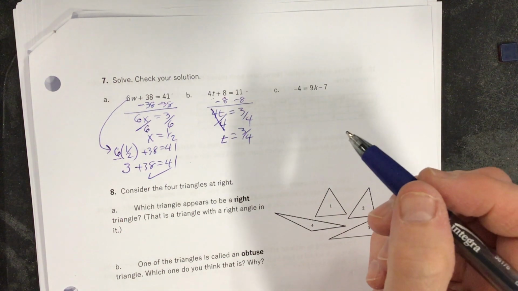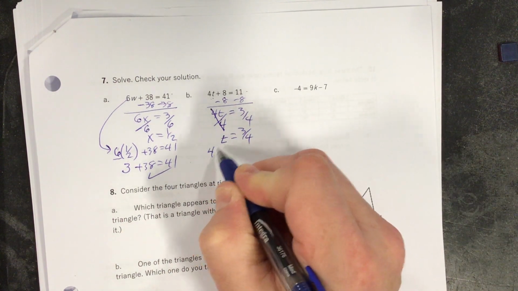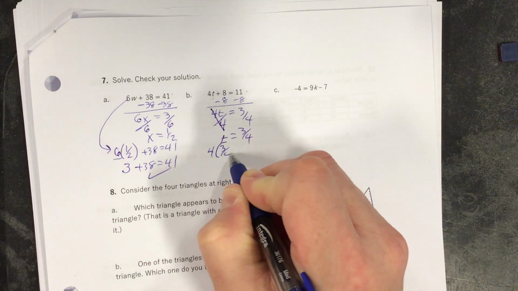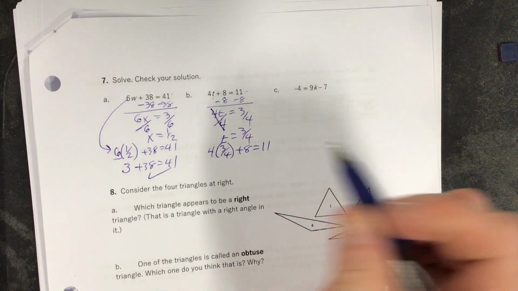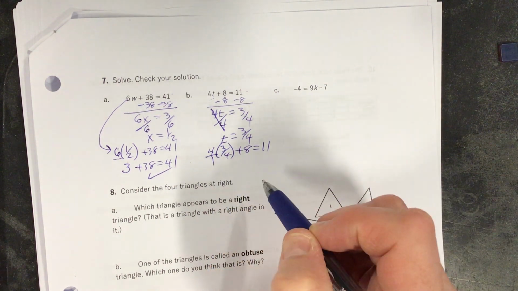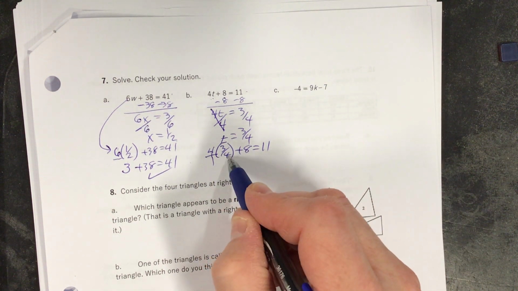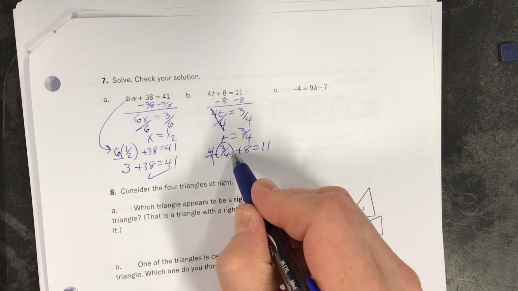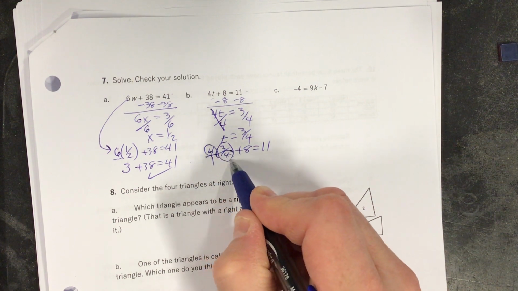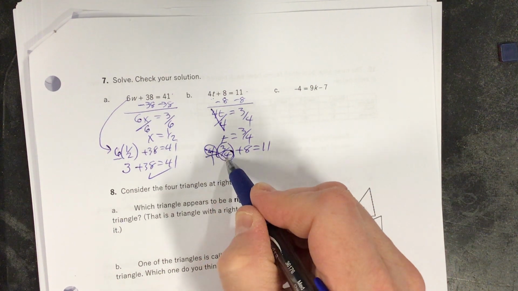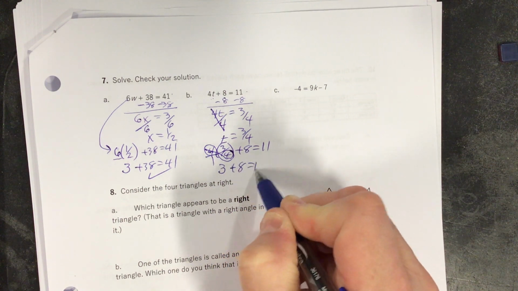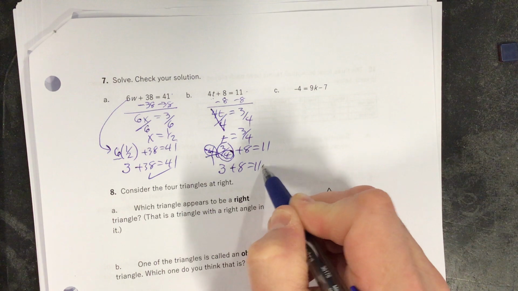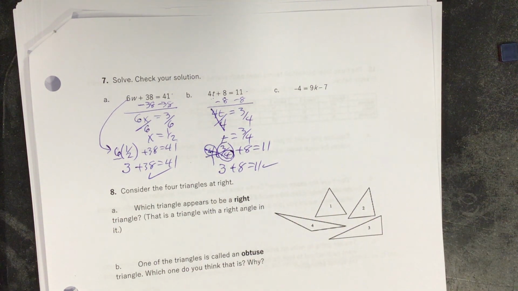So if I put that into the original equation, 4 times 3/4 plus 8 equals 11. Let's make sure. When I multiply these, that will give me 12 over 4. 12 over 4 is just like saying, hey, there's my giant 1 right there. Cancel that out. That's 3 plus 8 equals 11. Is that right? Yeah. 3 plus 8 is true.